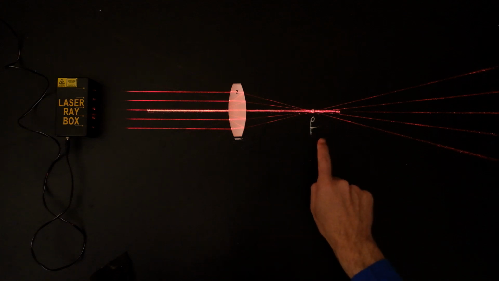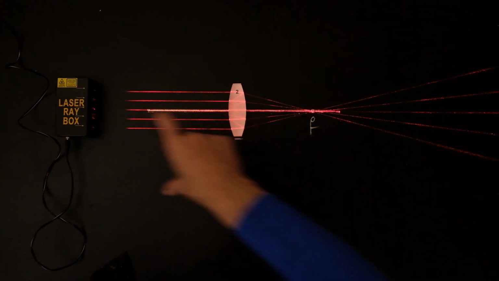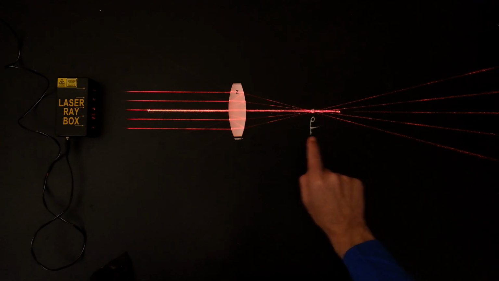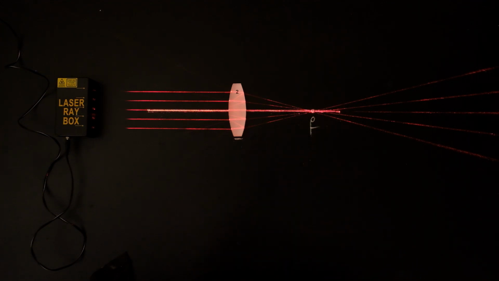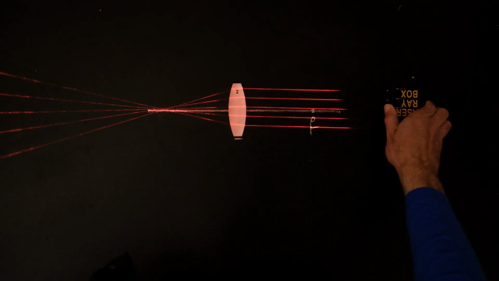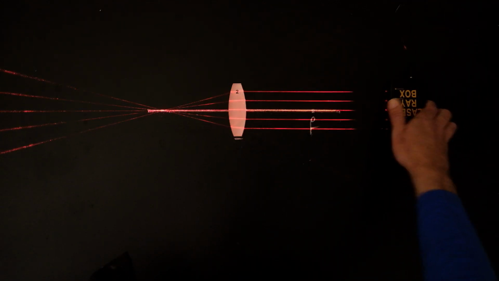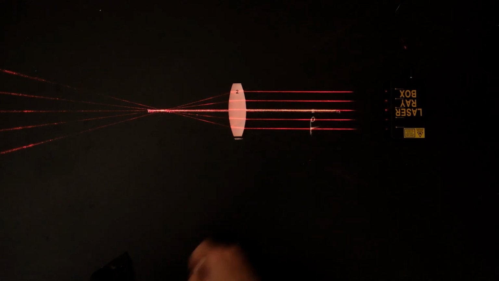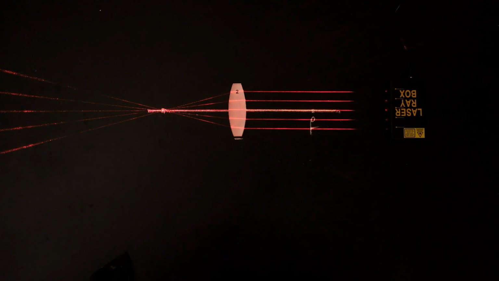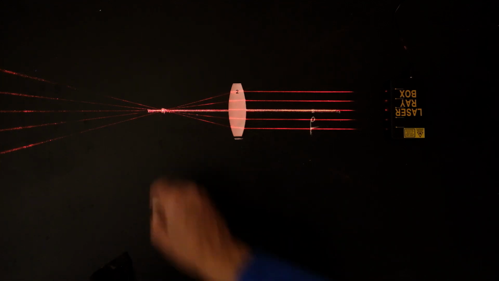So focal point is the point that all parallel light rays will converge. So one focal point is here, another one is the other side. So if I move this laser here and get somewhere out here, so this is another focal point this side.